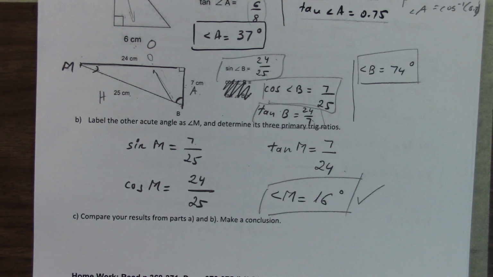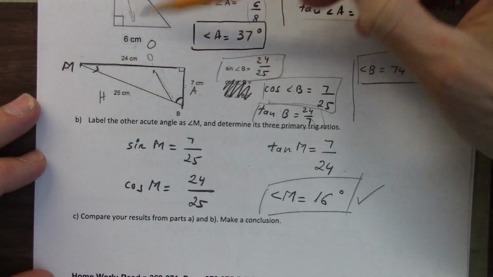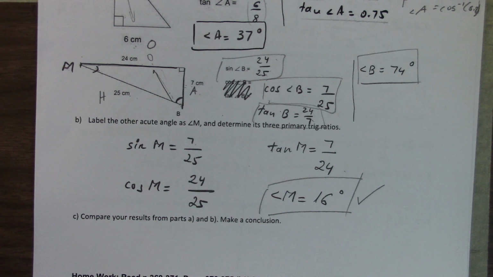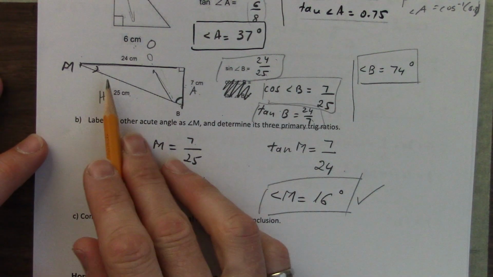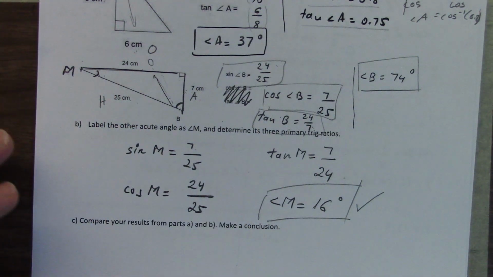Compare your results from part A and B. So it's asking us to look at the results we got from A and look at the results we got from B. Wait, sir. Yeah. We get M by adding them all up, right? Or is it the same number? Angle M here. Oh, but never mind. Sorry, it's the same number.